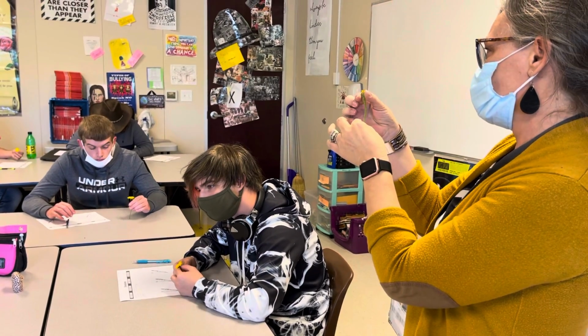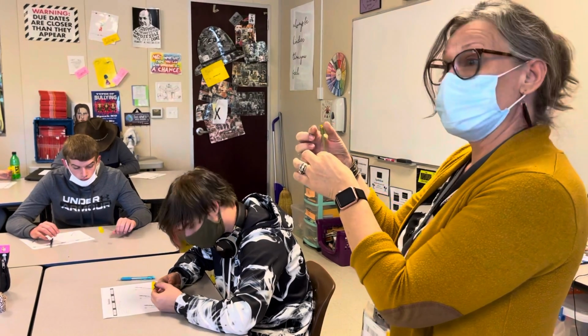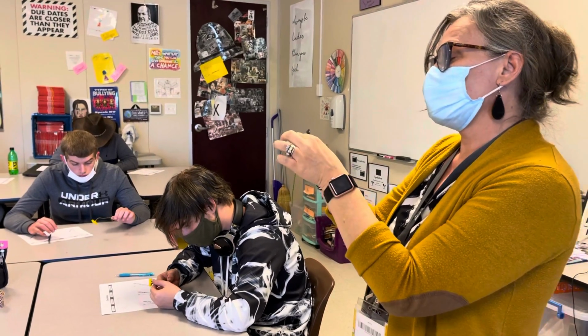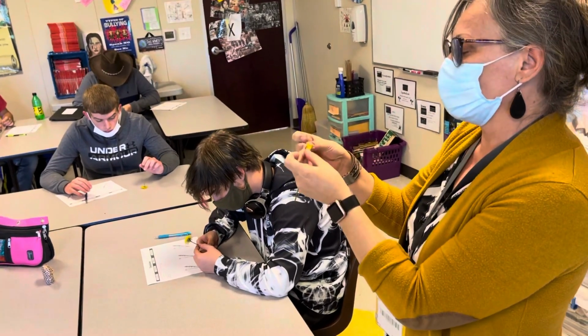What would you guess? It's a little firm. A little rough, yeah? It's pretty what? Firm. It is pretty firm. But if I were to pull it apart, what do you think I get on the inside when I feel it?